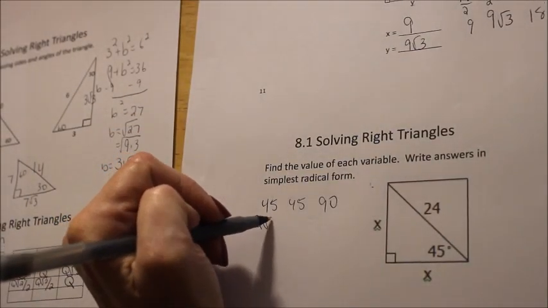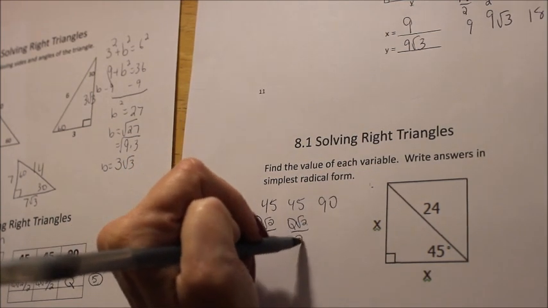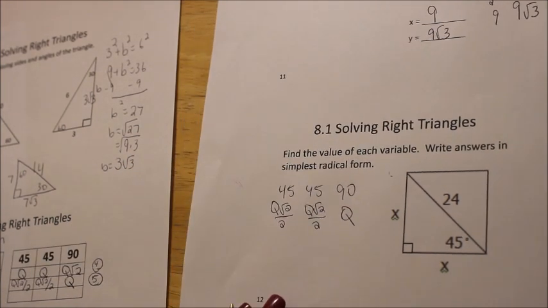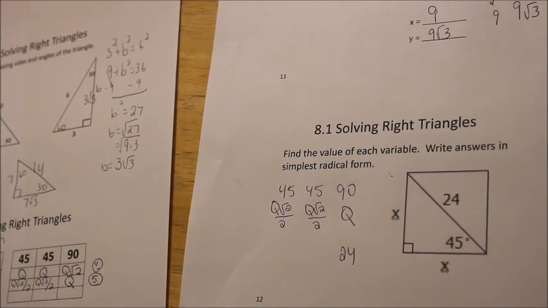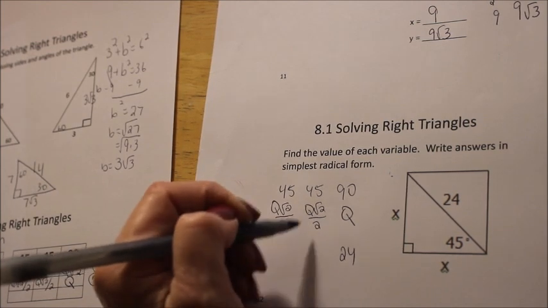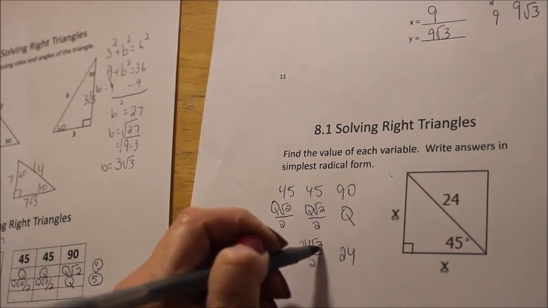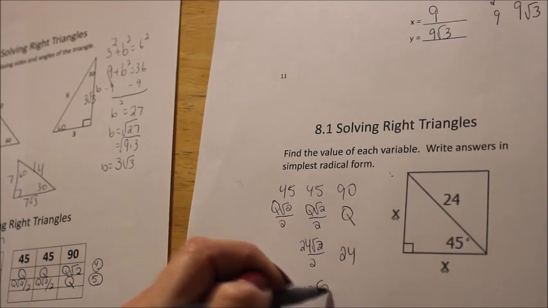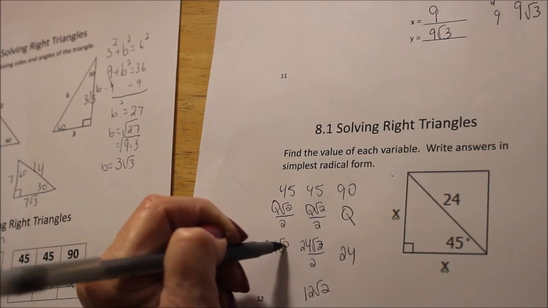Which is Q the square root of 2 over 2, Q the square root of 2 over 2, Q, put in my Q, which is 24, and then I just fill in the rest. So 24 the square root of 2 over 2, well, that's 12 the square root of 2. And the other one will be the exact same thing.